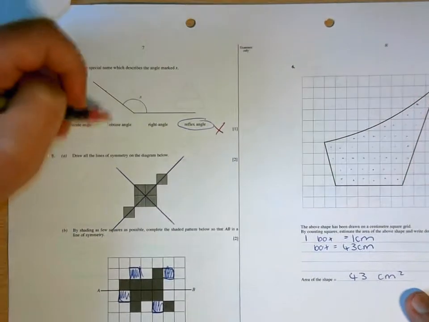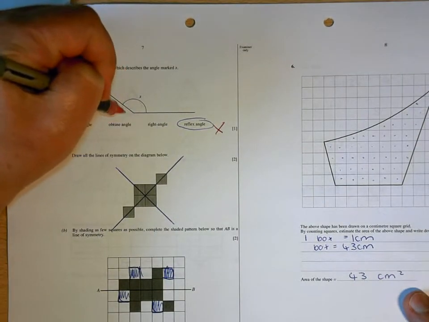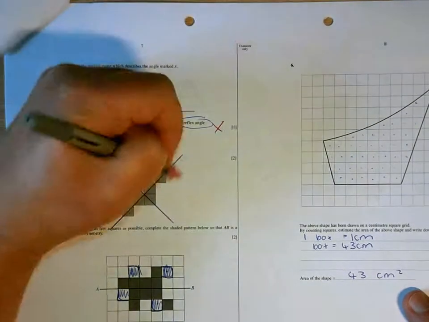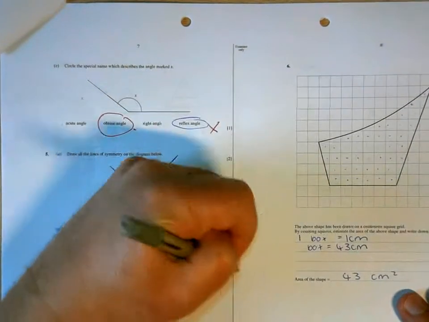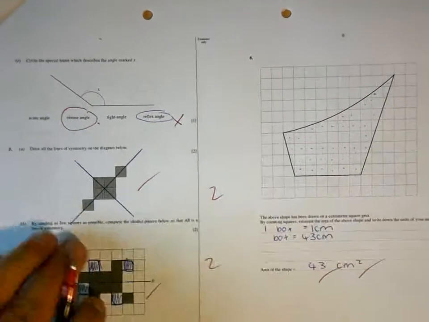This is not a reflex angle. A reflex angle is bigger than 180. The outside there would be reflex. This is between 90 and 180, which is obtuse. That one's correct, that one's correct, good. And that's correct, good. 7 marks.